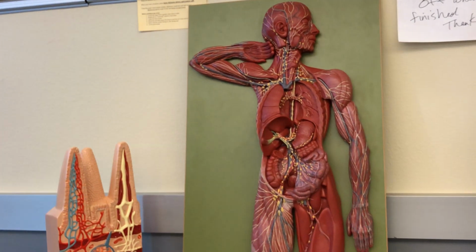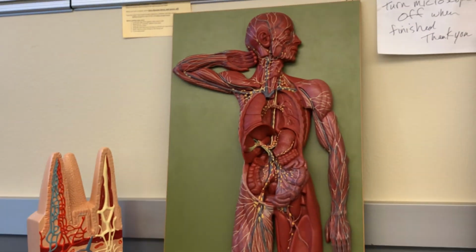This is my Halloween costume. What are you? I'm the lymphatic system. What, can't you tell?